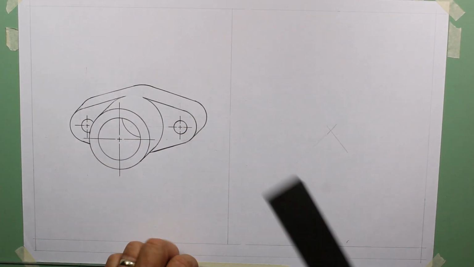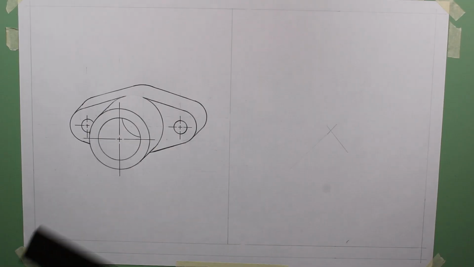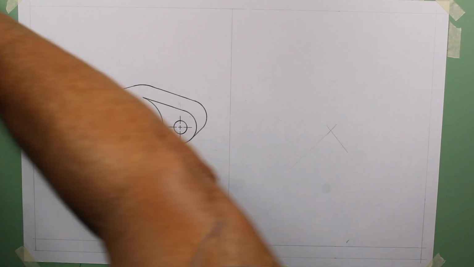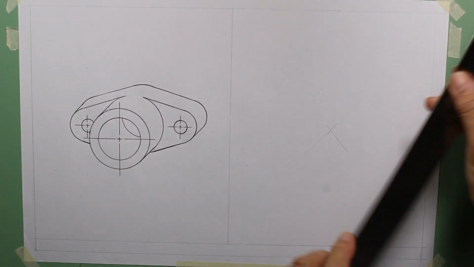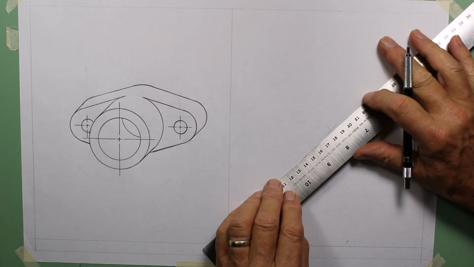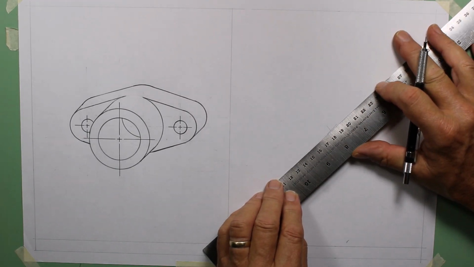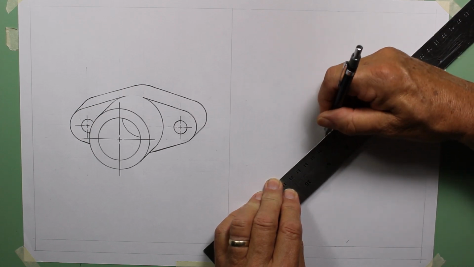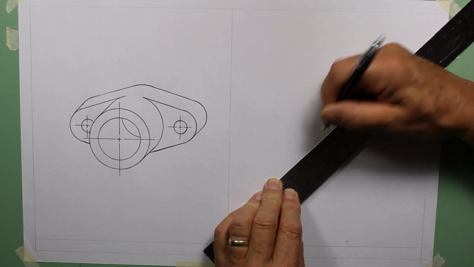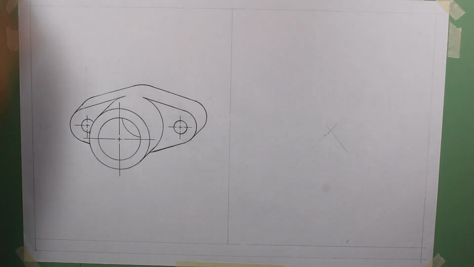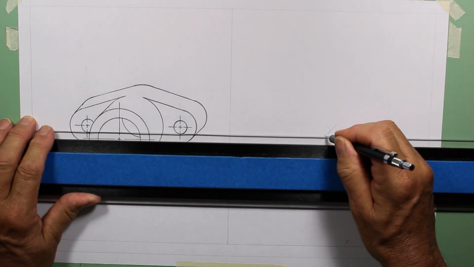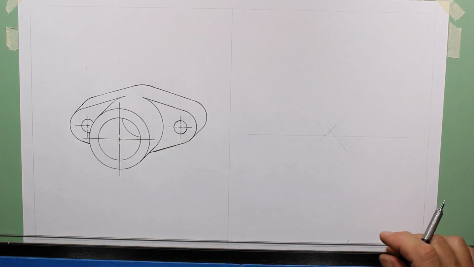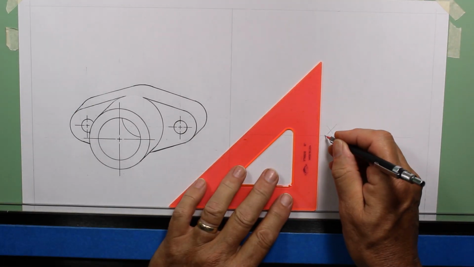And so in this case, we're going to take the 33 and divide it in half and then in half again. So half of 33 was 16 and a half, so half of that is going to be 8, basically. So we'll come down 8, and that will become the center of my large hole.